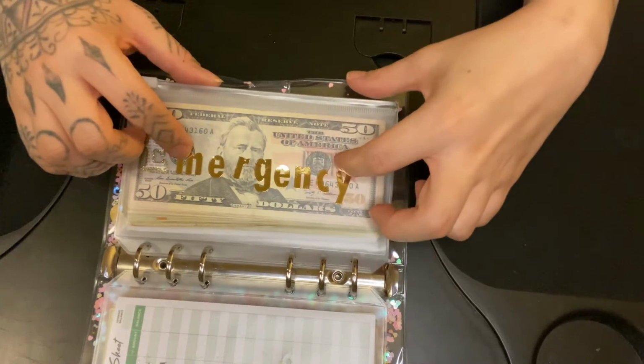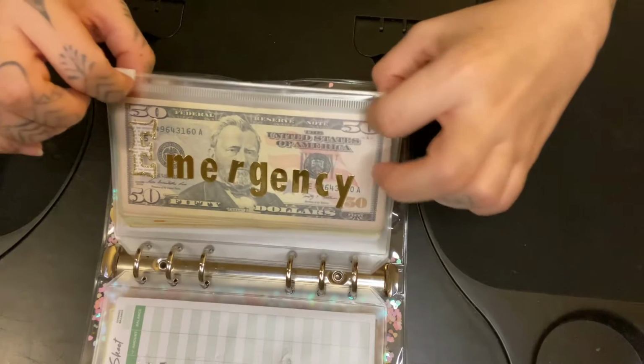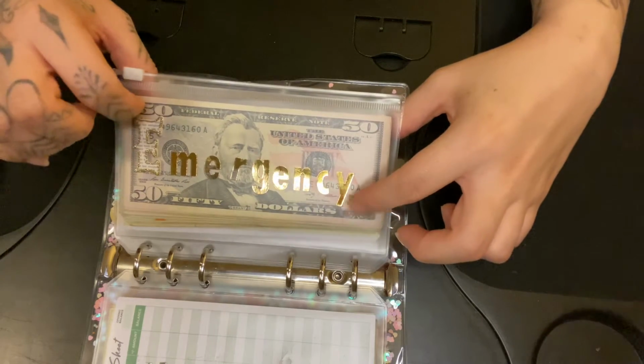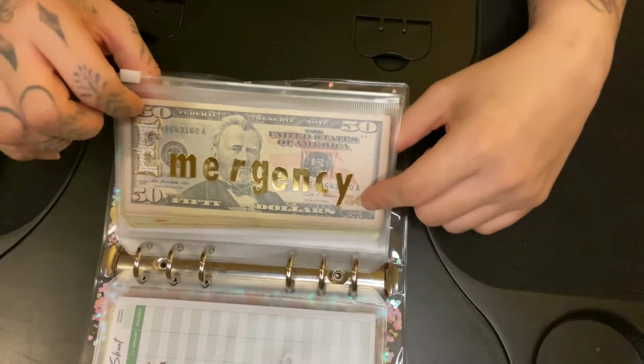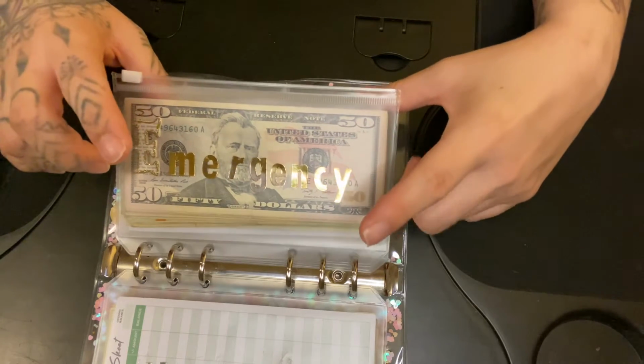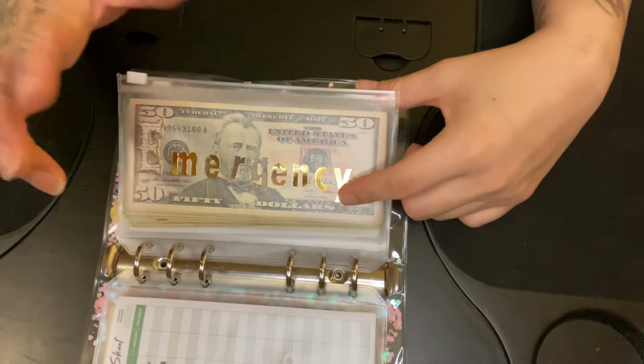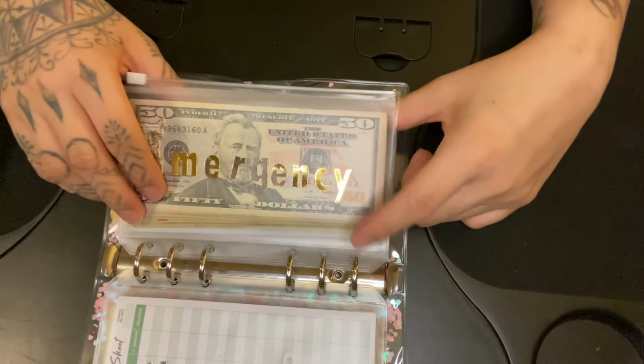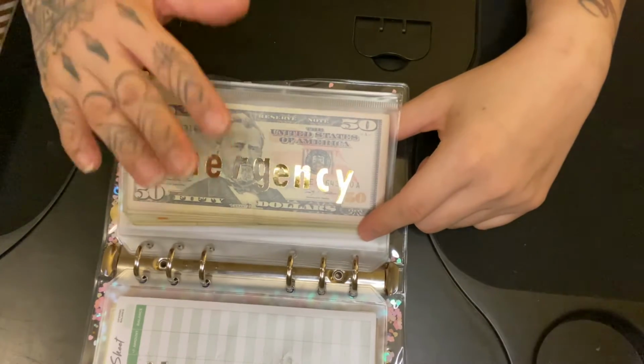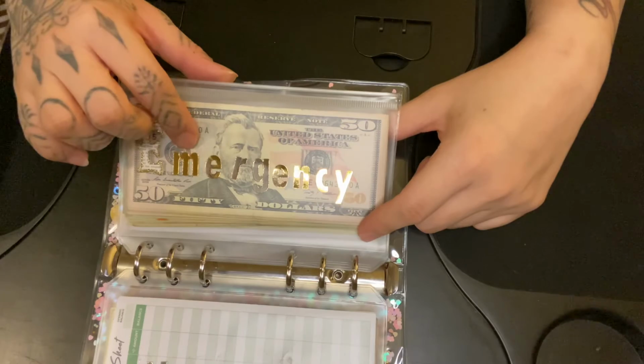So this, I'll go more into this, but this is an emergency fund for emergencies. Basically, if your AC goes out in your house, if someone in your family needs it, or you need it to maybe take a trip because someone passed away or something, this is only for emergencies. You don't touch this unless absolutely necessary.